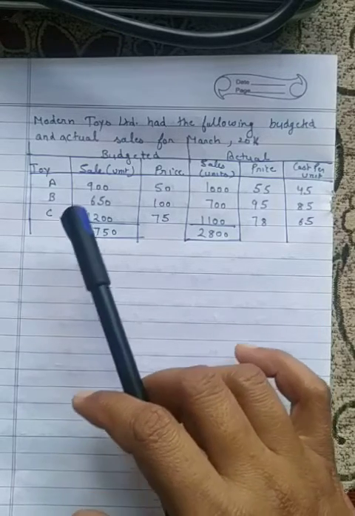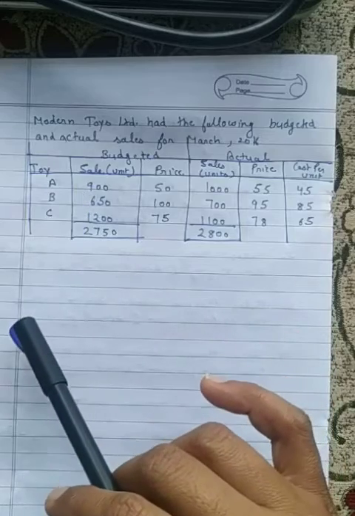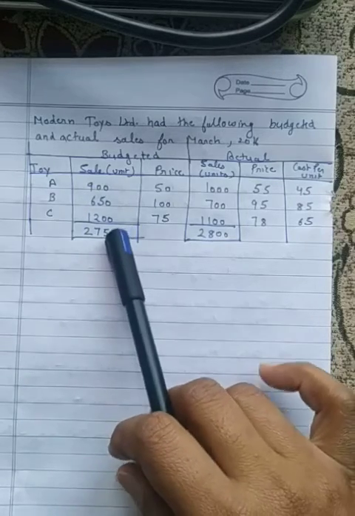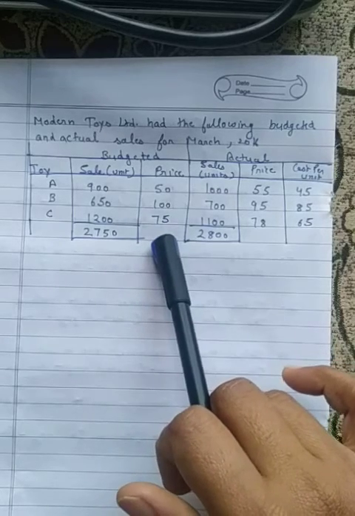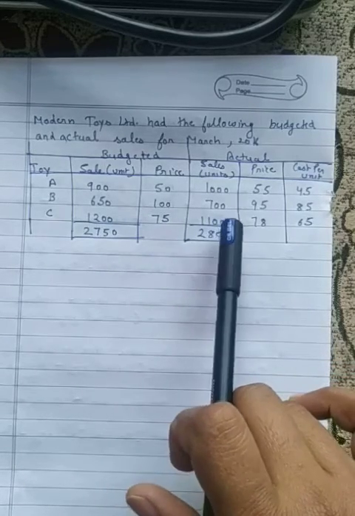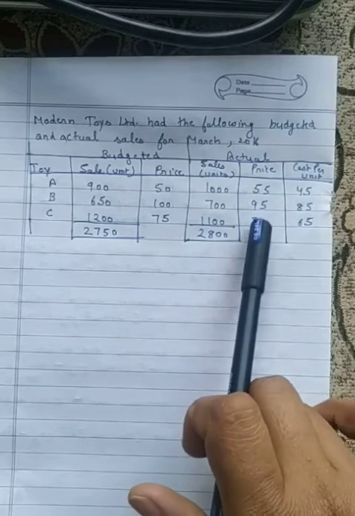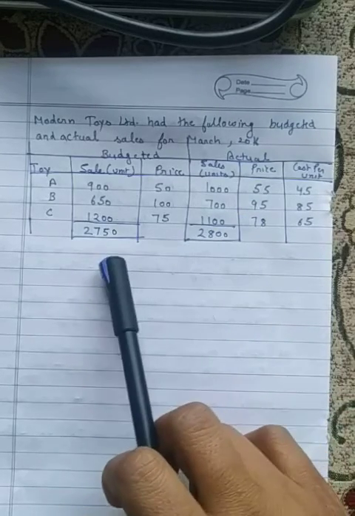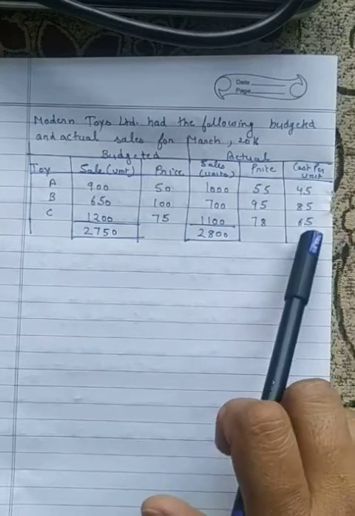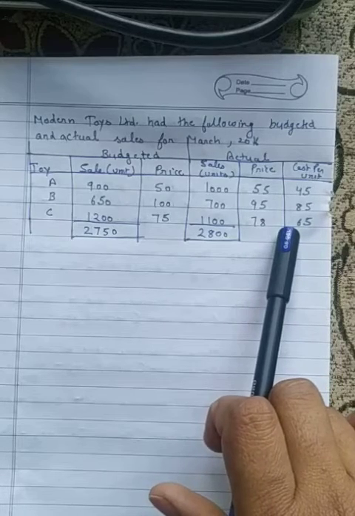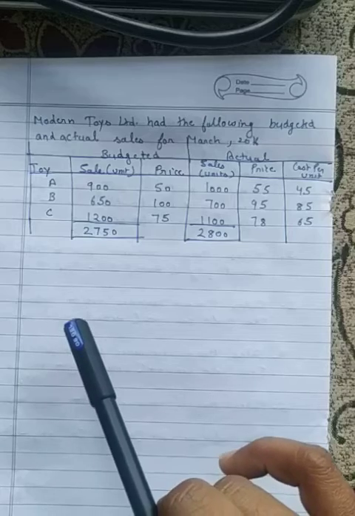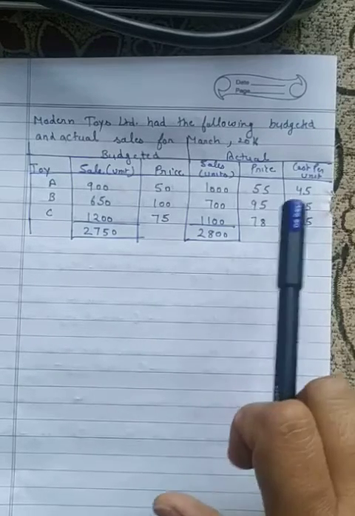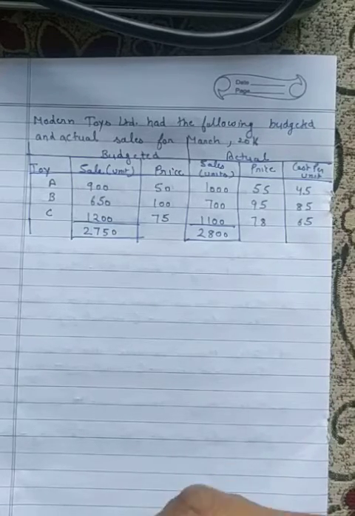In the problem there are three toys, A, B and C. Budgeted sales of the toys in units, budgeted selling price per unit, actual sales in units, actual selling price per unit are given, and also the cost per unit is given, because according to the profit method you should have the cost per unit, since you have to calculate the profit per unit.